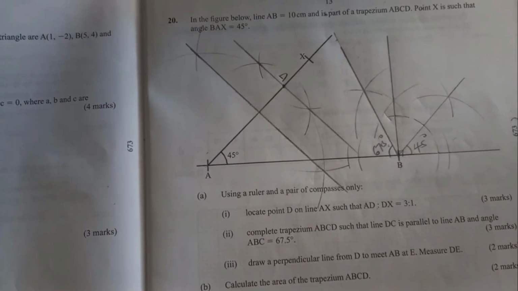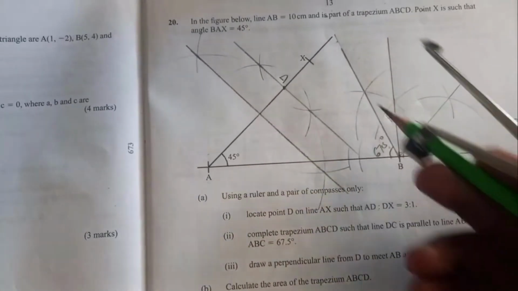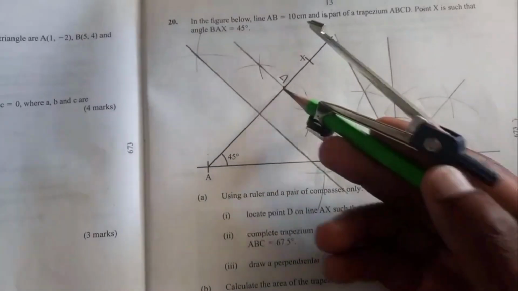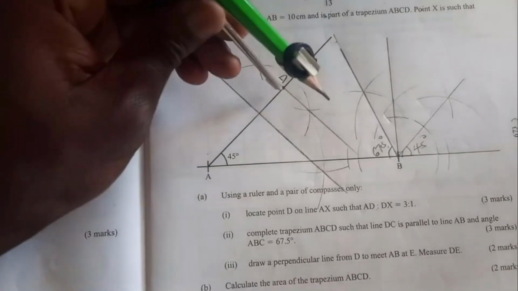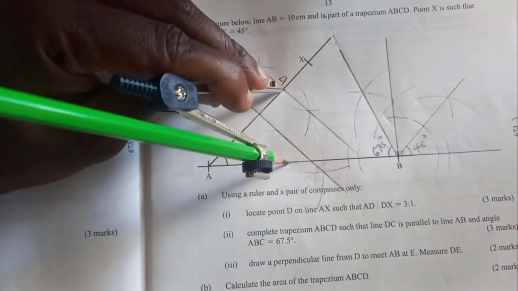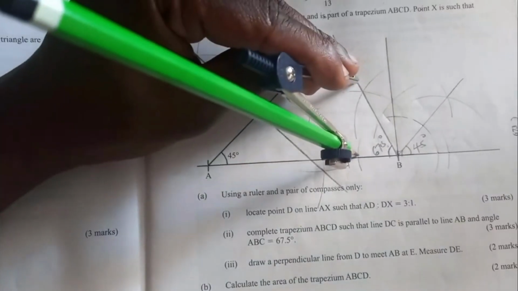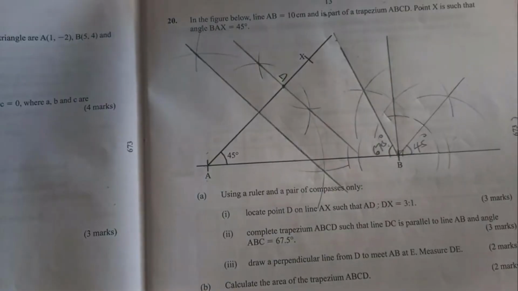After doing that, we need now to complete the trapezium ABCD. AB, so C is supposed to be somewhere here, then D here. So you know the property of parallel lines, that given any two parallel lines, the distance between the two parallel lines is supposed to be constant. So meaning that this distance here, need to take this distance, because the C is supposed to be somewhere here. So that distance is supposed to be the same or constant.